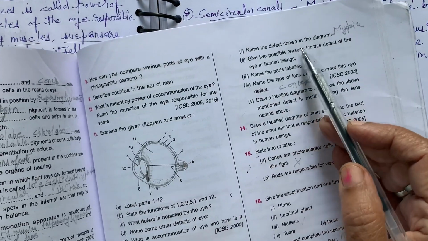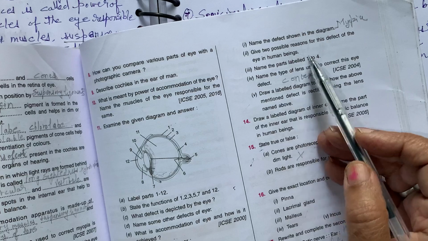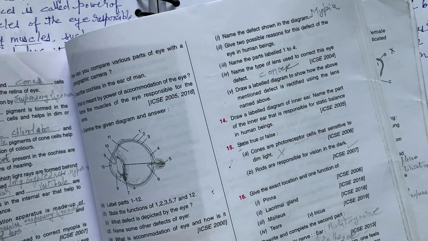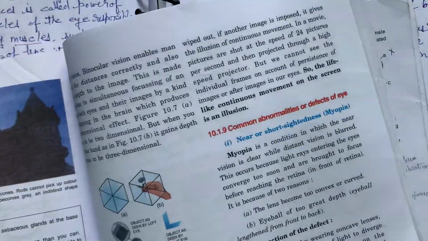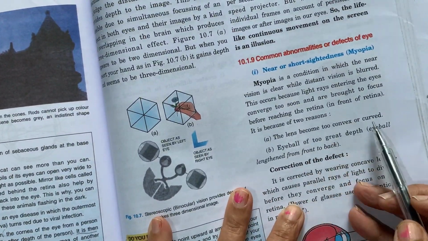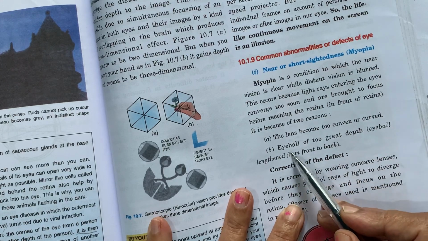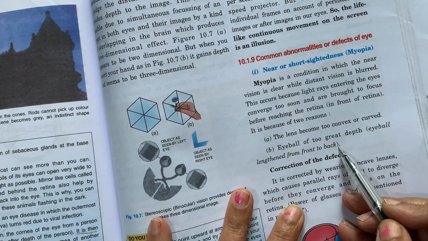Now name the defect shown in the diagram. It is myopia. Give two possible reasons for the defect of the eye in human beings. The two possible reasons for myopia are: the lens becomes too convex or curved, or the eyeball is of too great length, lengthened from front to back.